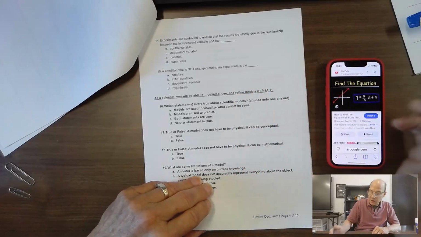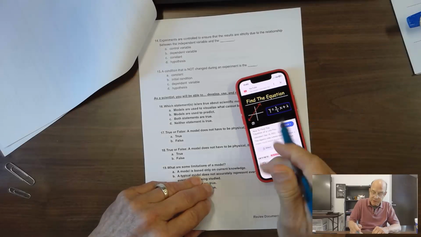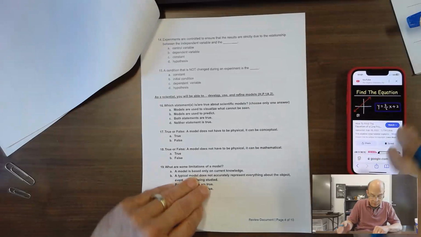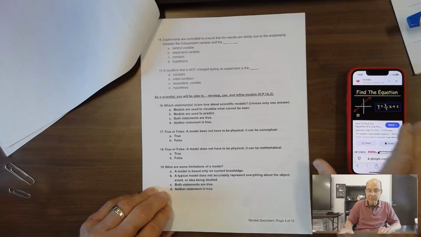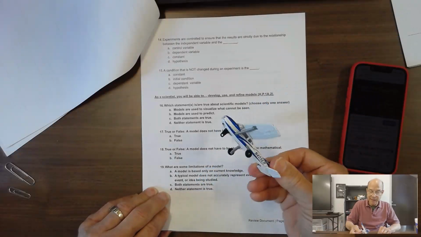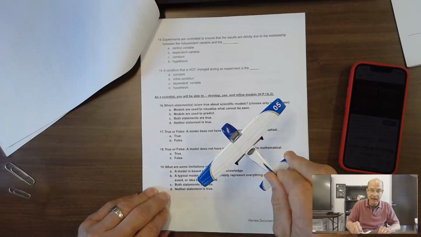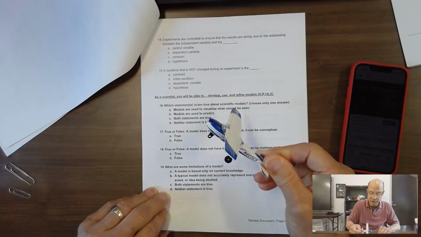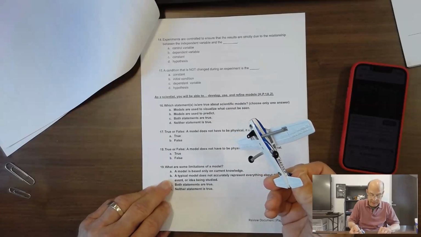So, graphs and equations kind of work hand in hand, right? So they can both be models. Now, there are limitations to the models. Of course, this is not exactly an airplane that I can climb in and fly. I mean, it's a reduced version of it, and it has limited capabilities.